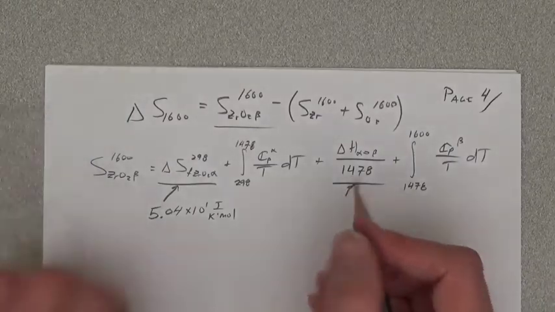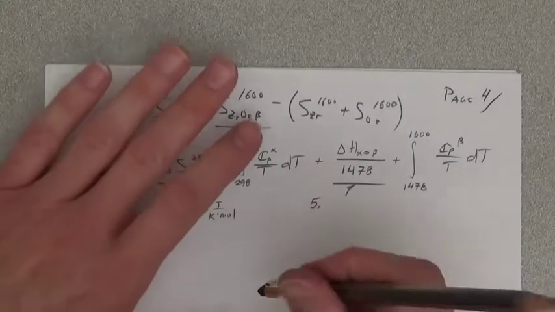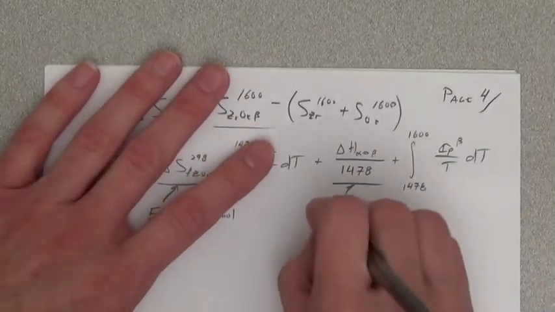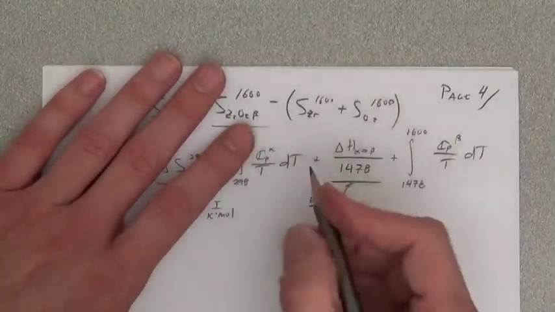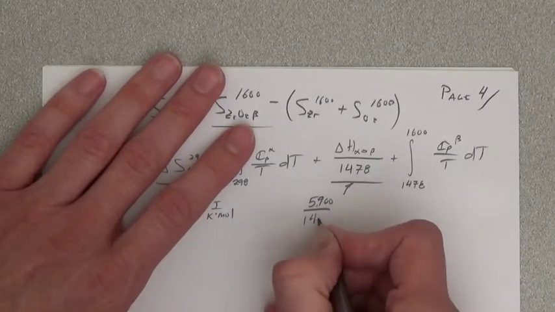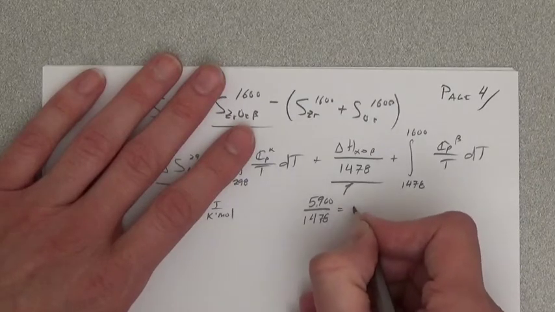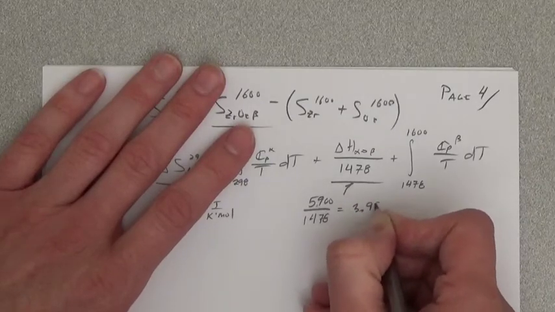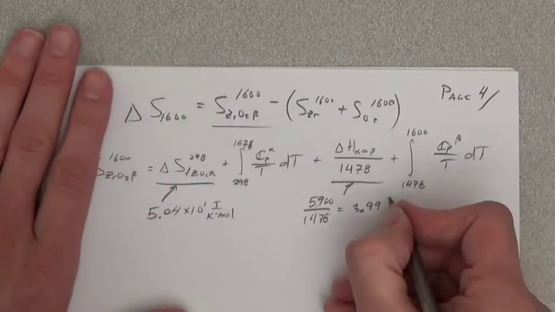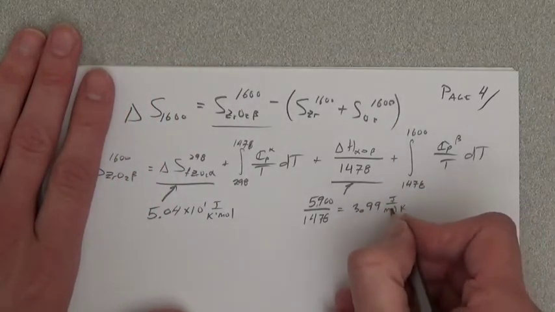This is 5,900 divided by 1478, which is equal to 3.99 joule per mole K.